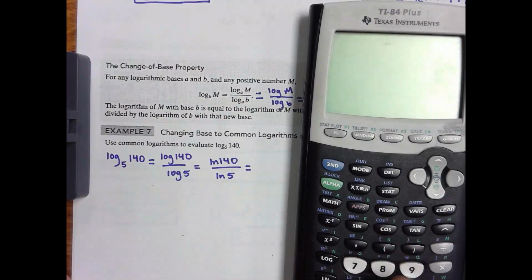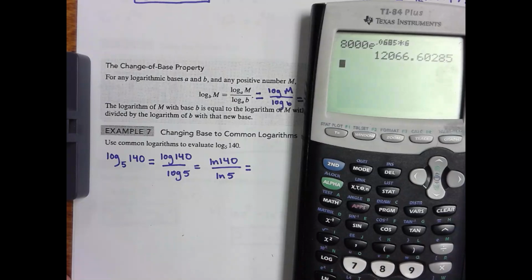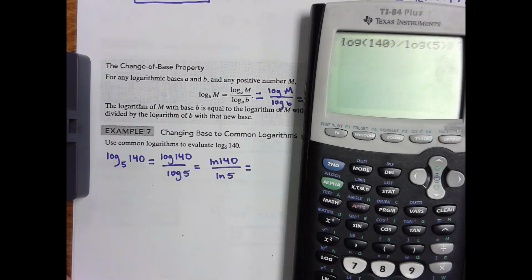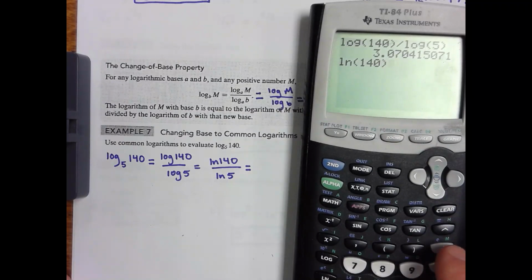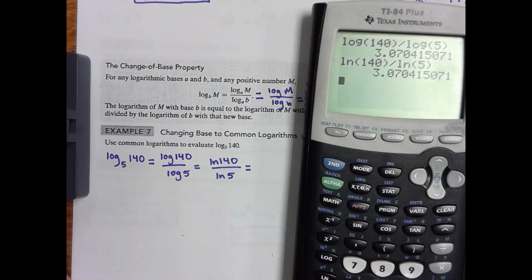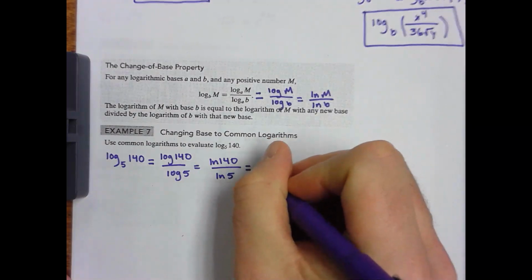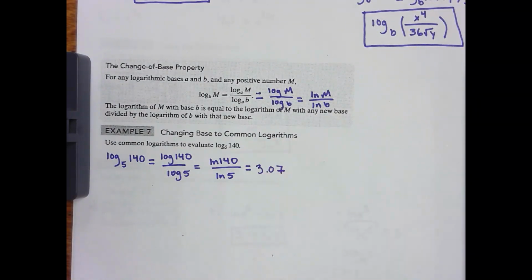So I can do log of 140 divided by log of 5, which is 3.07. And just to prove my point, natural log of 140 divided by natural log of 5 is the exact same value, 3.07. Okay. On Math Excel, it'll tell you how many decimal places to round to, so make sure you're reading that part before you submit your answers.